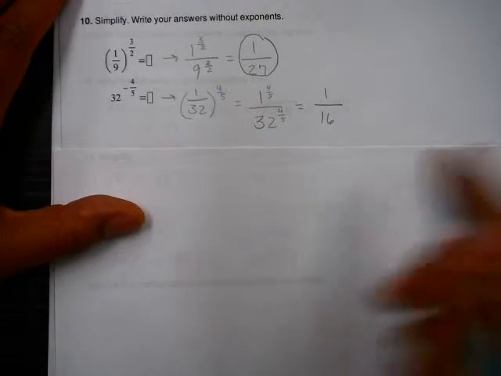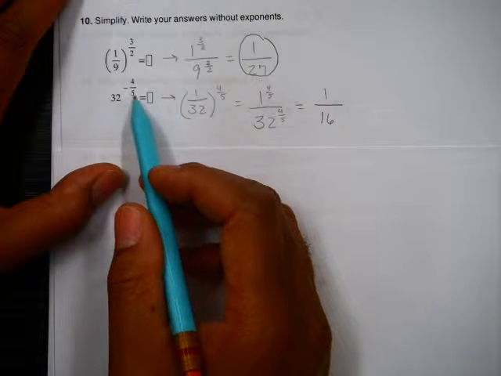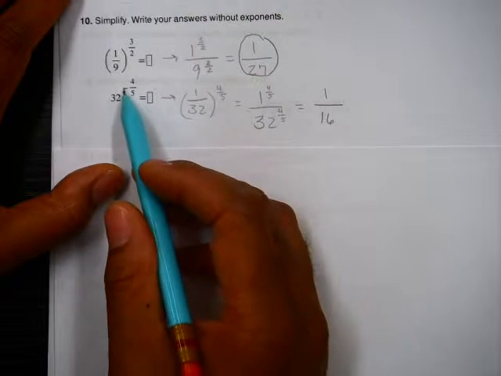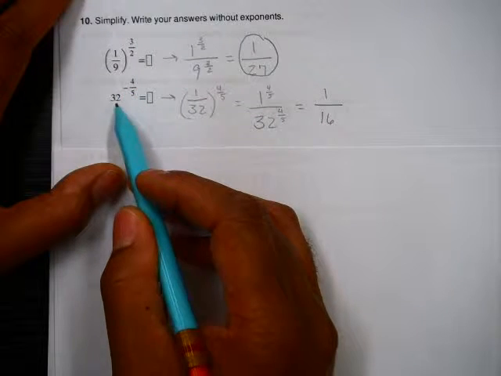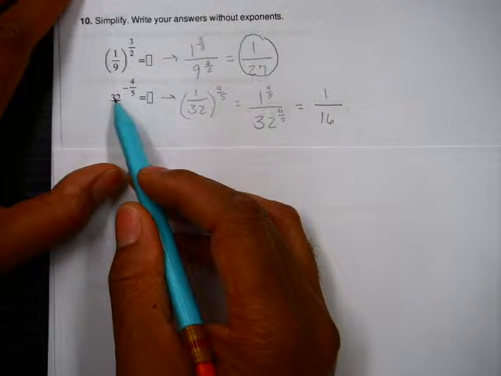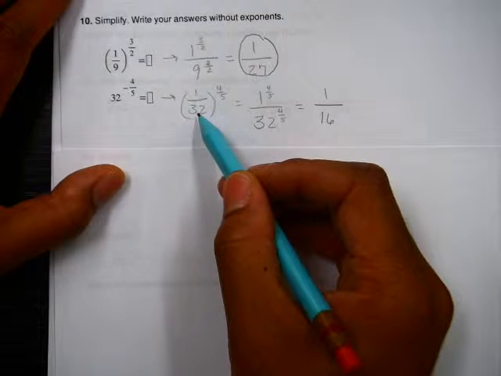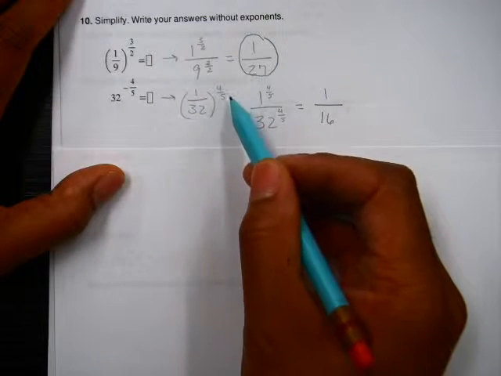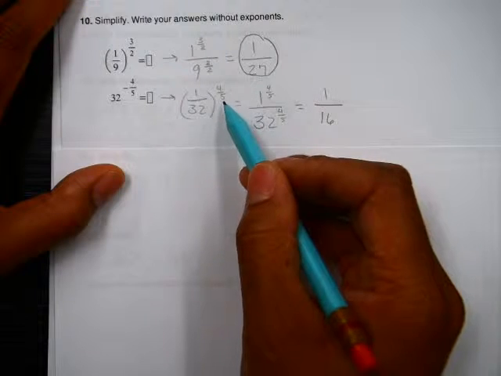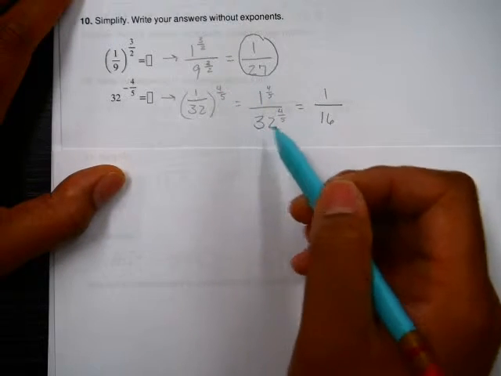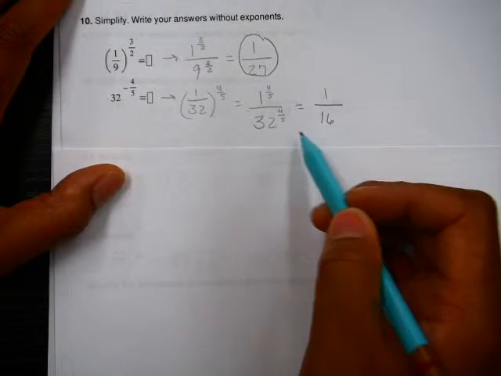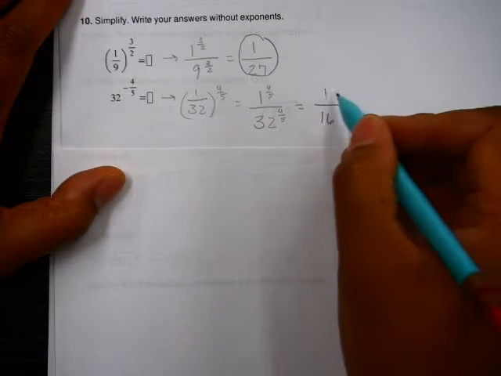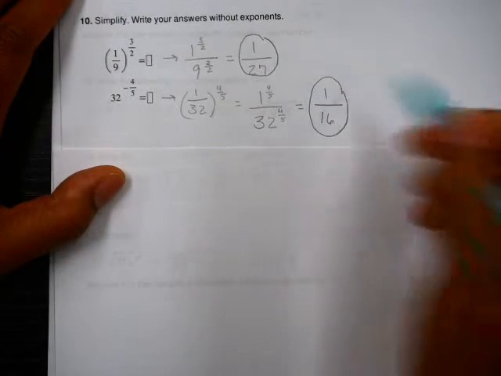Alright. Now the second part of number 10, you have 32 to the negative 4/5 power. Whenever your exponent is negative, you always want to change that negative exponent to a positive exponent. So you always take the reciprocal of your base. Since my base is 32, the reciprocal of 32 is 1 over 32. And now that goes to the positive 4 over 5. And then I work it just like I did. 1 to the 4/5 power over 32 to the 4/5 power. 1 to the 4/5 power is 1. 32 to the 4/5 power is 16. So my final answer is 1 over 16.